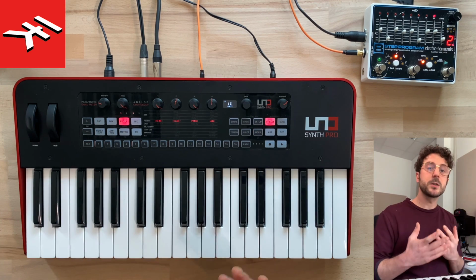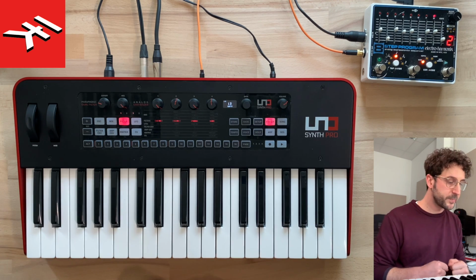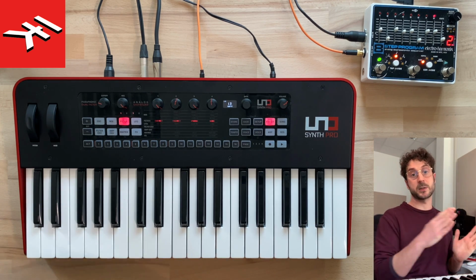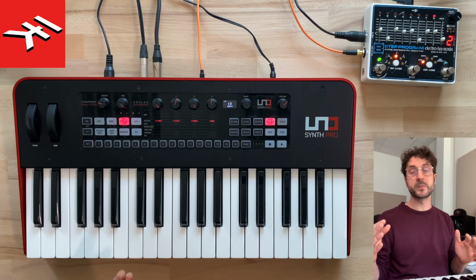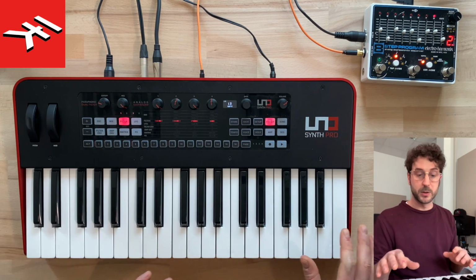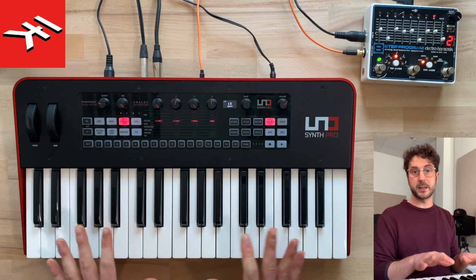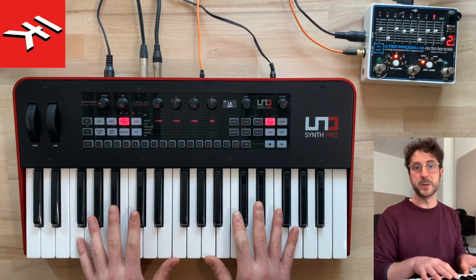I'm not going to put any filter tracking for this sound, meaning the cutoff frequencies of the filters are not going to follow the pitch that I'm playing on the keyboard, but that is only for the purpose of this sound.